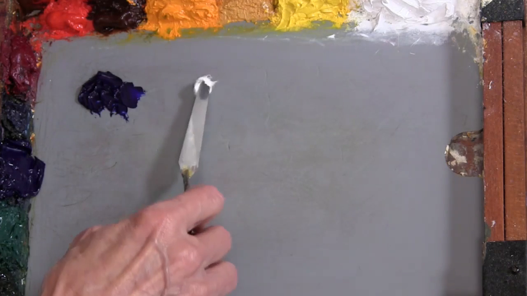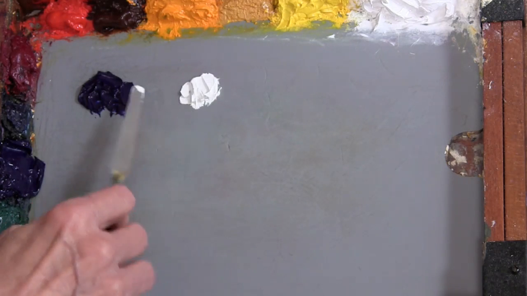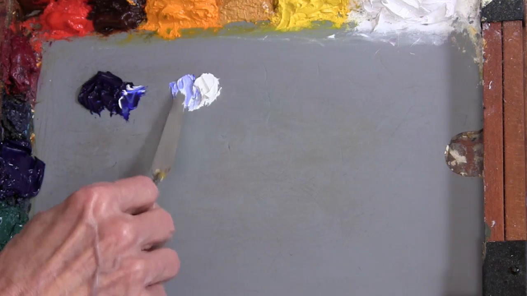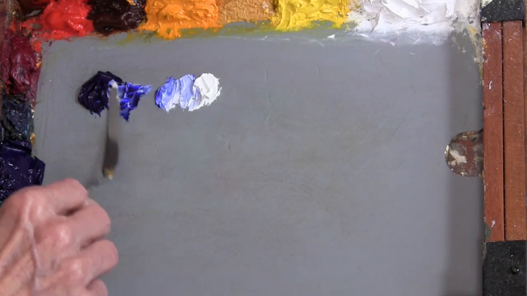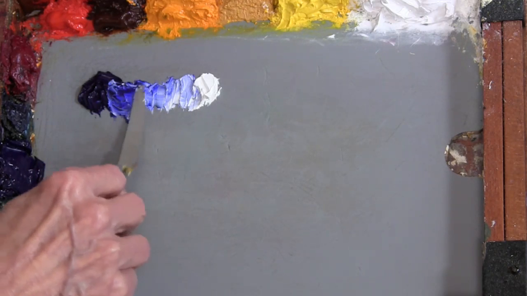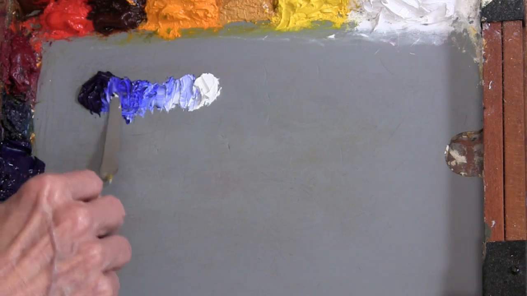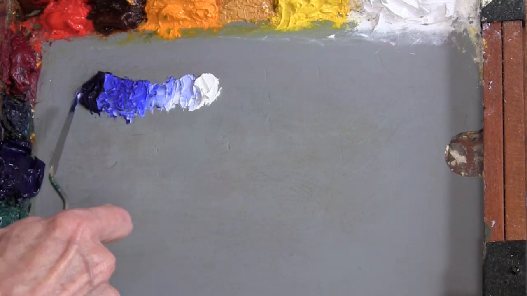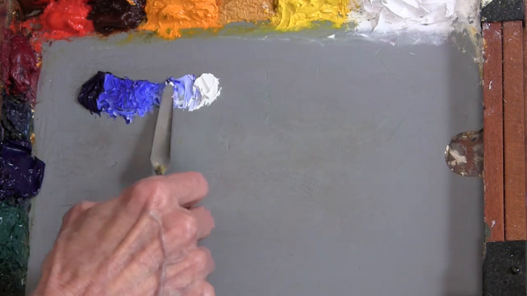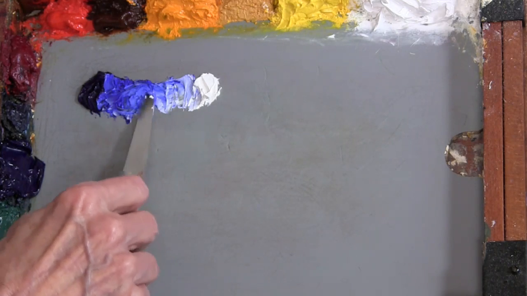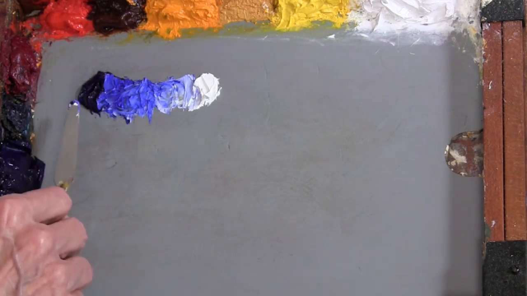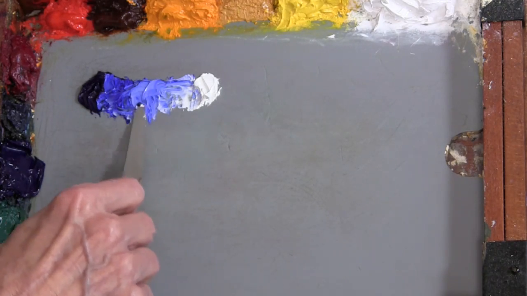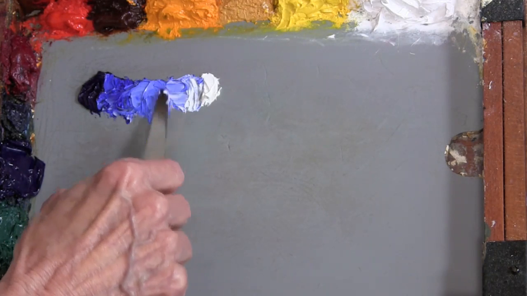So if we take white right here, now white is of course the lightest light. Now if we begin to add the blue into the white, we can get a very light blue, add a little bit more blue, and a little bit more of the ultramarine blue. And what we're looking for here is a gradation that goes from the darkest dark of this blue to the lightest light. We can adjust that, and it doesn't have to be exact, but we have a darkest dark, a middle value, which would be about right in here, and then we go into the light.